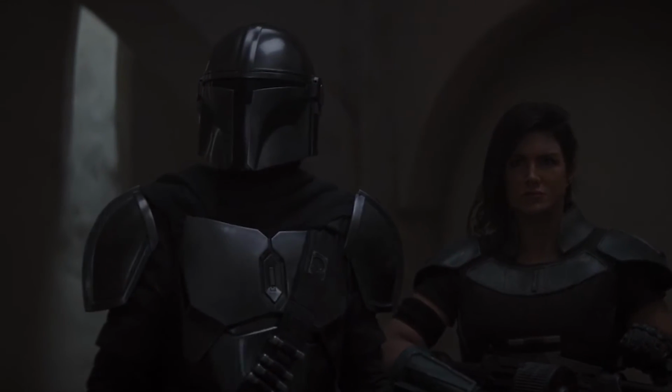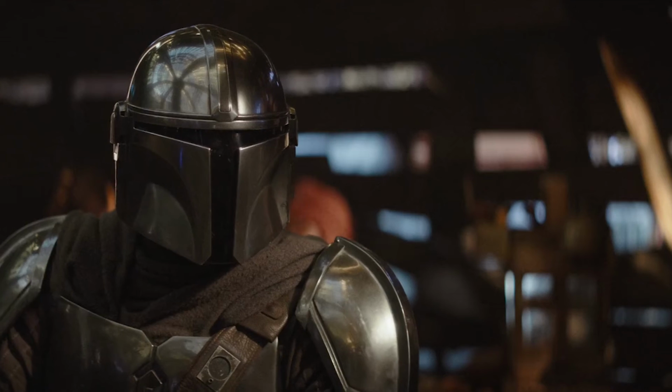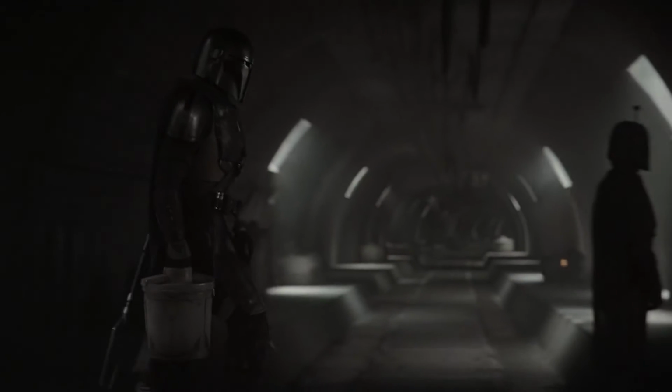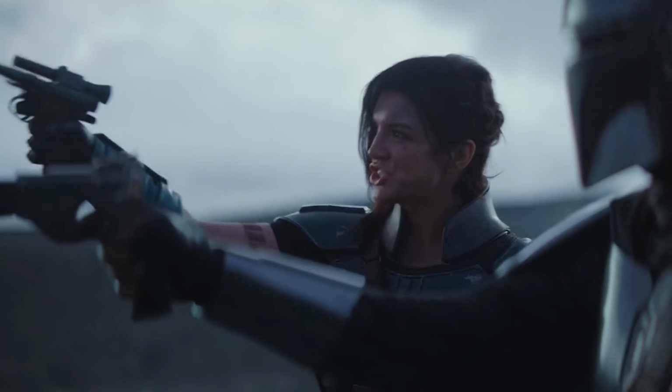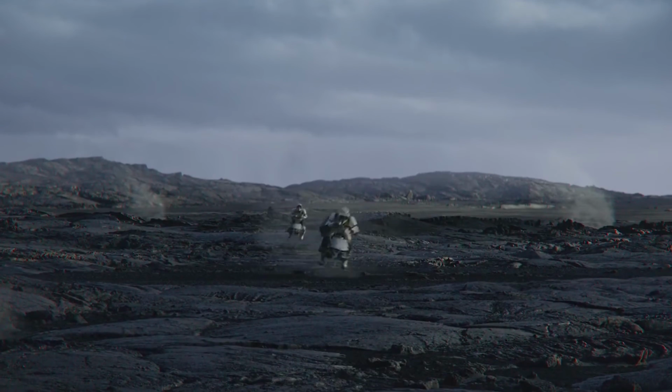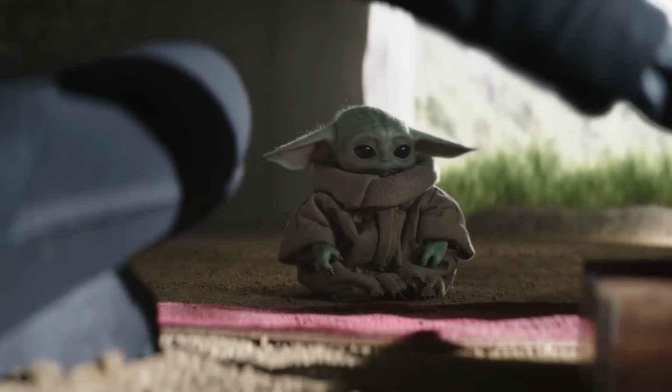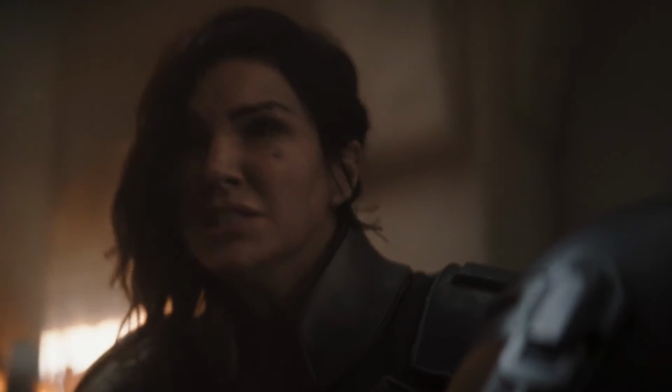Ever since our favorite bounty hunter's discovery of Baby Yoda at the start of Season 1, fans have been head over heels at how their relationship has evolved over time. Of course, it starts off as a bit of a resentful bond, as Mando's forced to bear this new weight on his shoulders. By the end of Season 2, however, the two are pretty much inseparable.